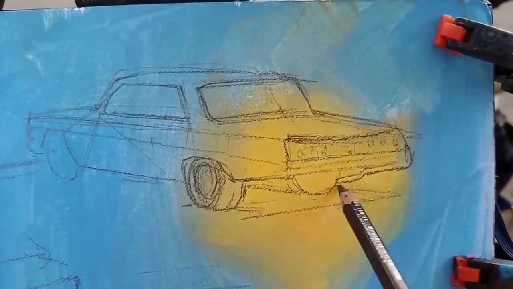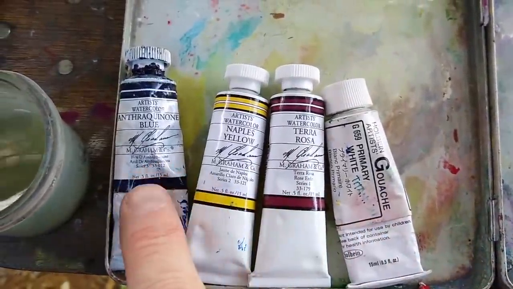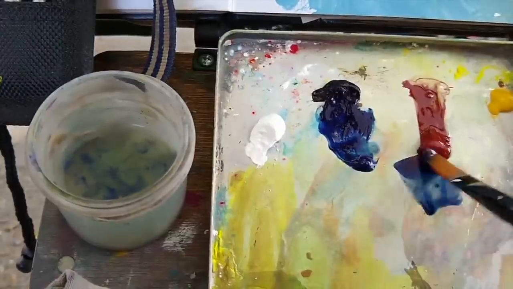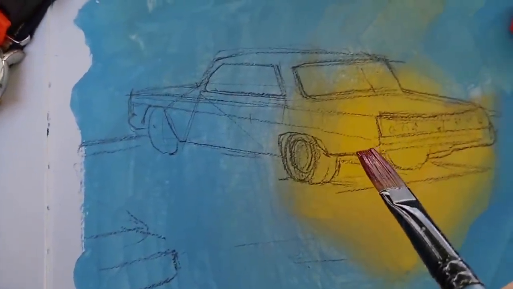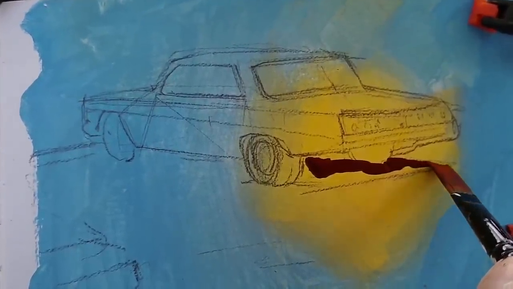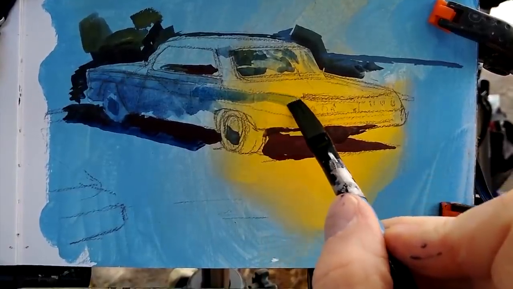Before I can think about light, I have to draw the car in, and then I use watercolor, anthraquinone blue, Naples yellow, terra rosa, and white gouache. So it's a limited palette, but it's got everything it needs, red, yellow, and blue. And you'll notice that as I paint in the shadow under the car and the shadow side of the car, I'm using kind of a spotlight underpainting.